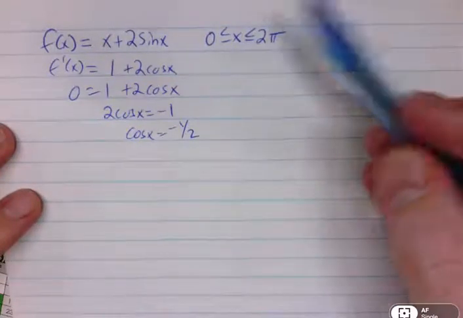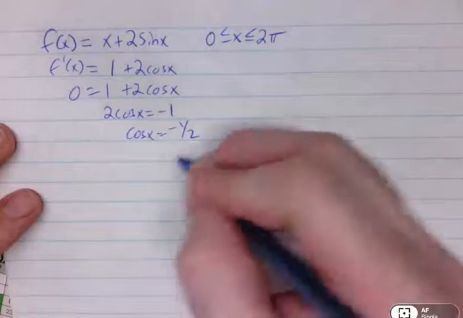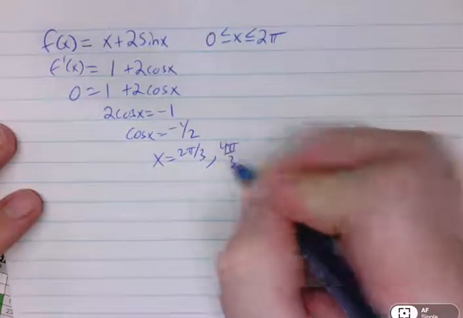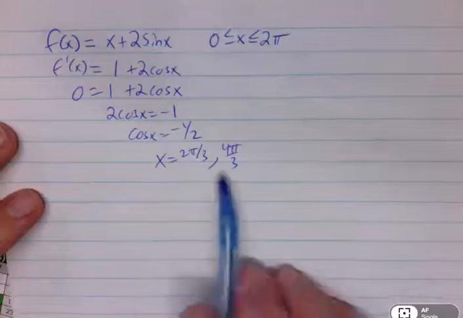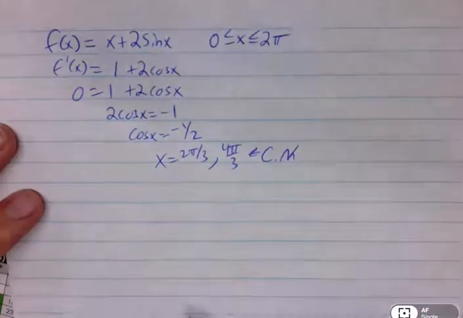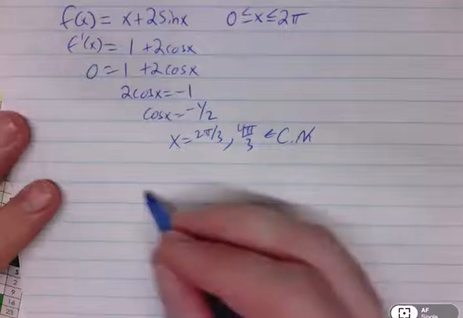So you have 4 pi over 6, so 2 pi over 3, 2 pi over 3, and then it's going to be 4 pi over 3. So those are our two values. Those are our critical numbers. And go ahead and set up our number line just like before.